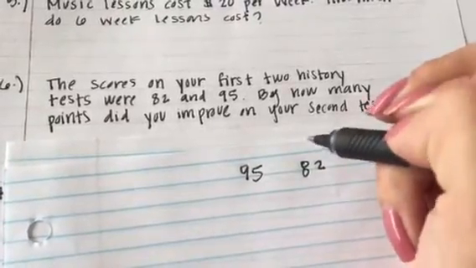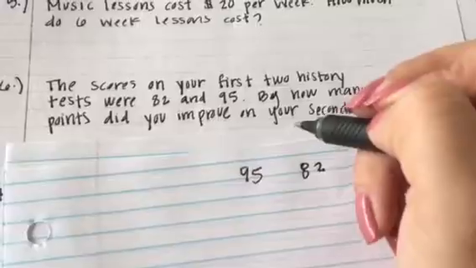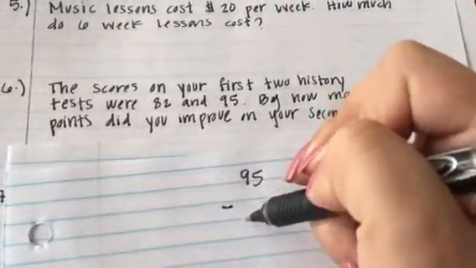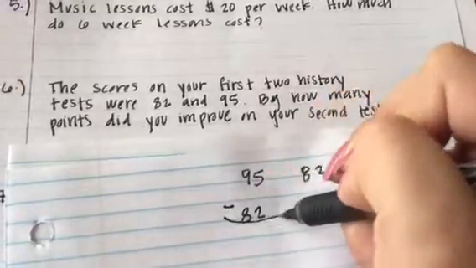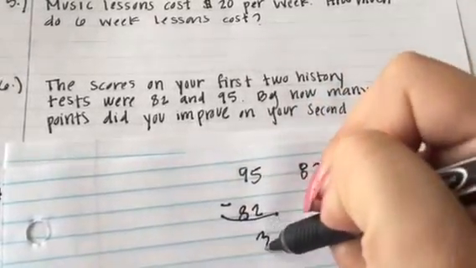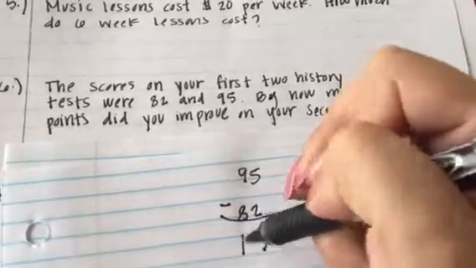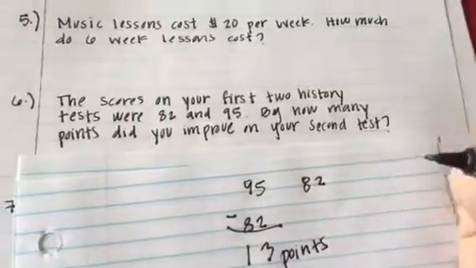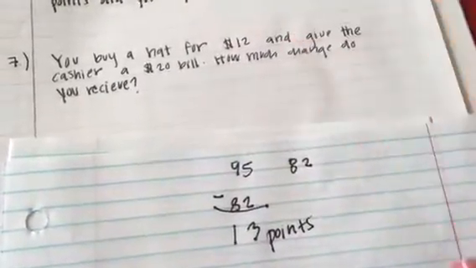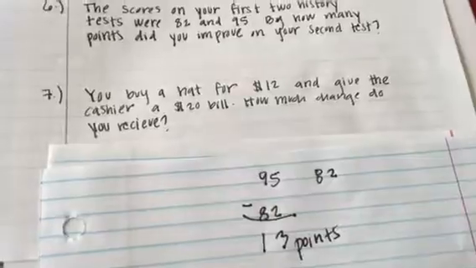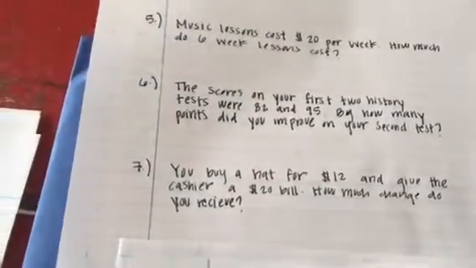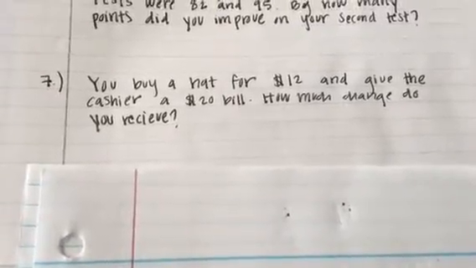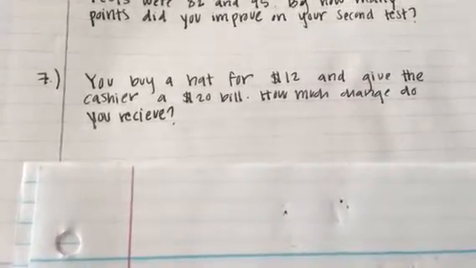So if we want to check how much more did we earn in the other exam, which is bigger, we would subtract, right? 95 minus 82, which gives us 5 minus 2 is 3. 9 minus 8 is 1. So by 13 points. The following problem is, you buy a hat for $12 and give the cashier a $20 bill. How much change do you receive?